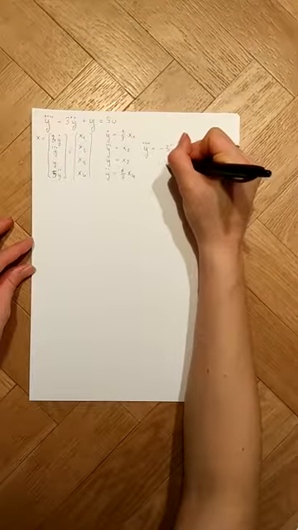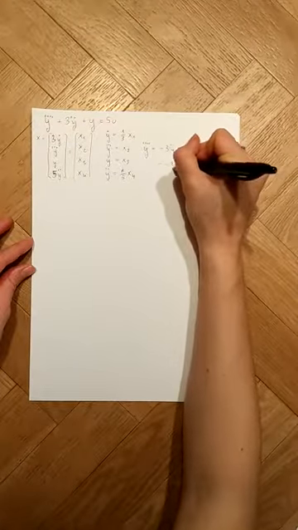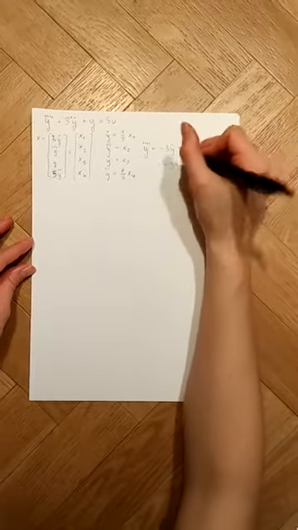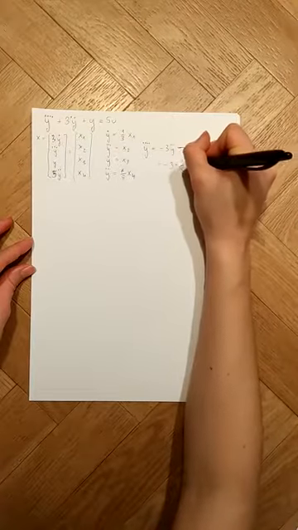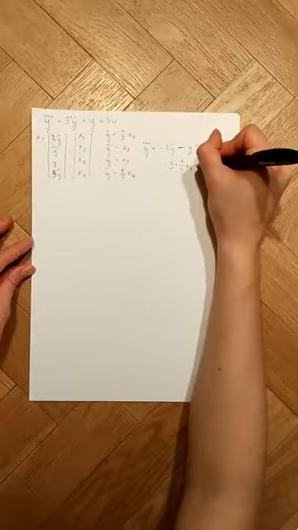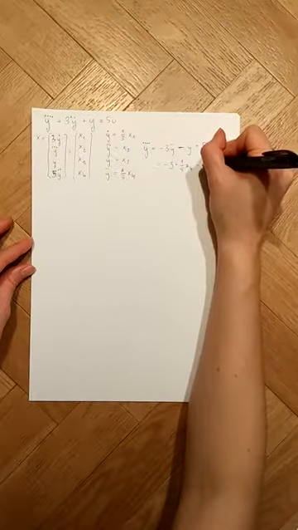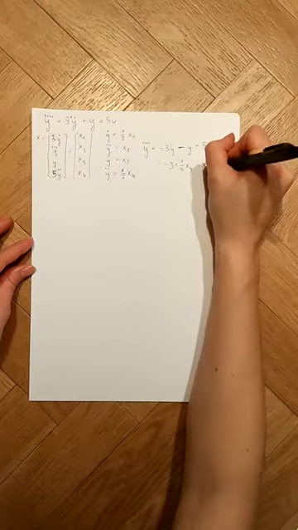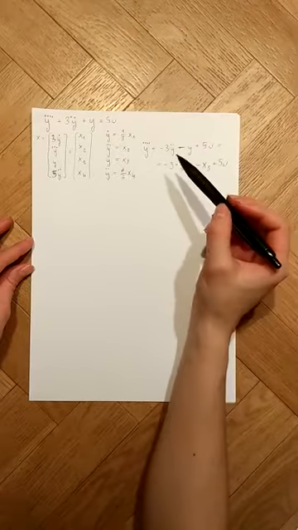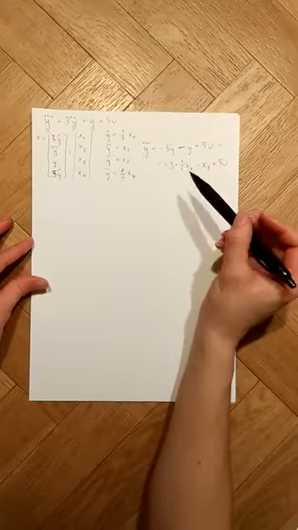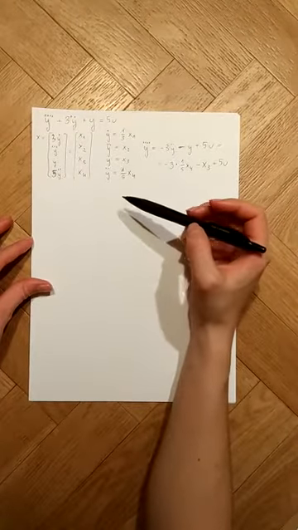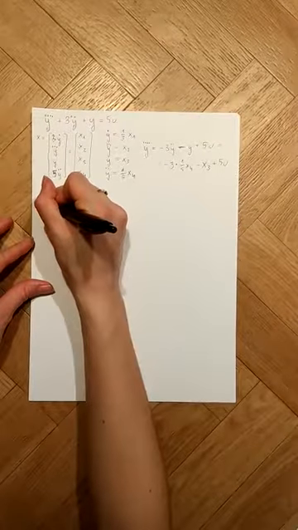So I have minus 3 times this, minus x3 plus 5u. Once I have this all defined, I can move further. Okay.